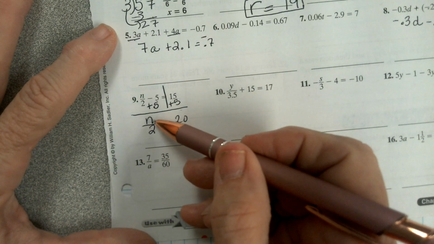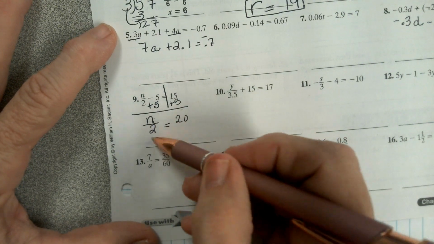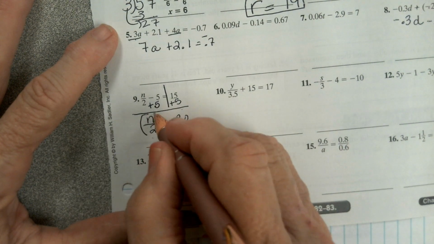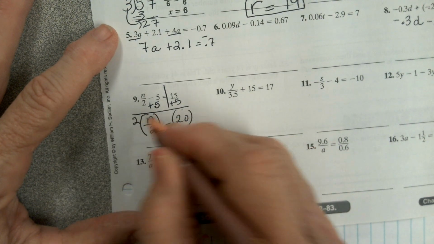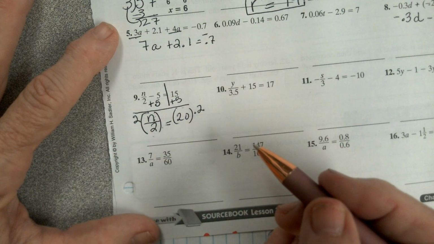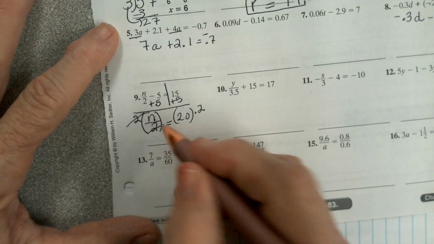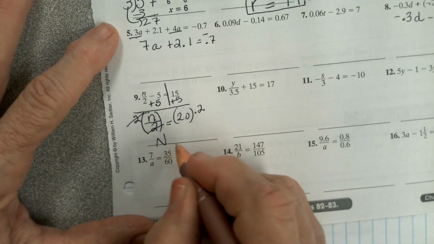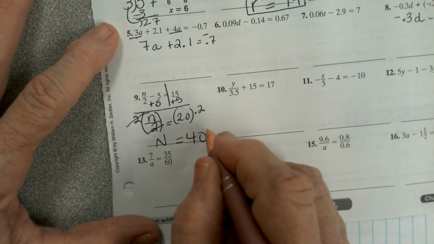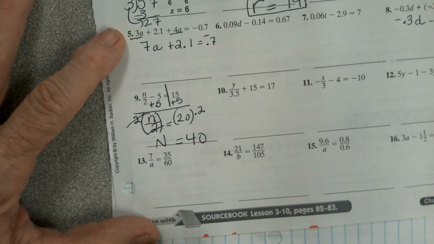And then this is a number divided by 2. How do I get rid of divided by 2? Multiply by 2. 2 and 2. And what's 2 divided by 2 here? So that crosses off. So n is equal to 2 times 20, which is what? 40. And go ahead and cross that off your answer bank.